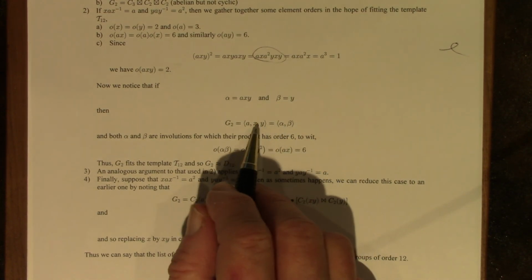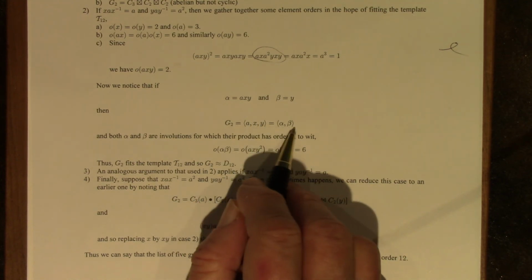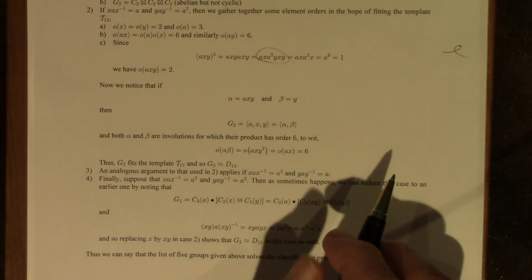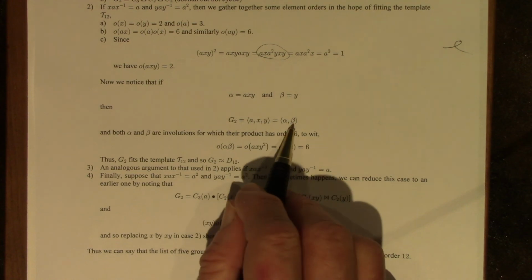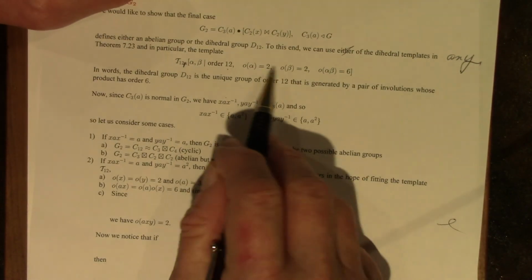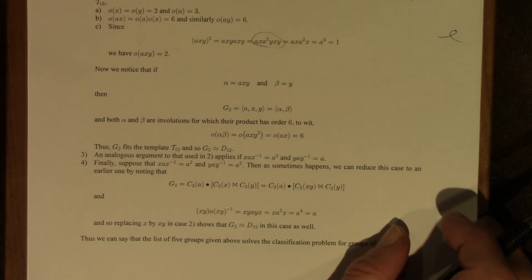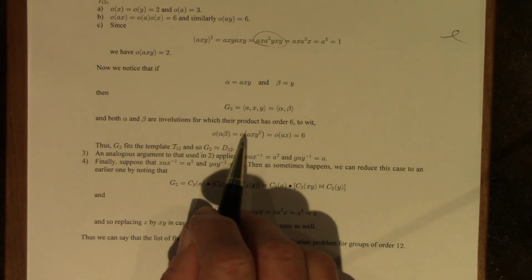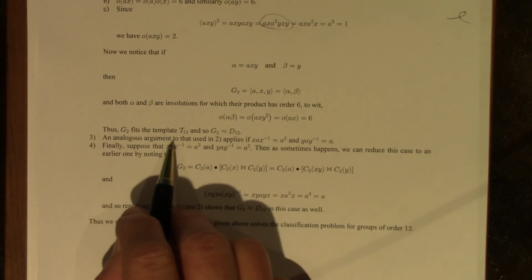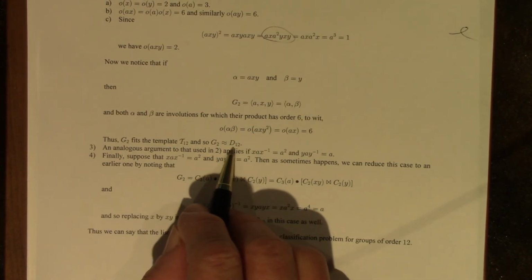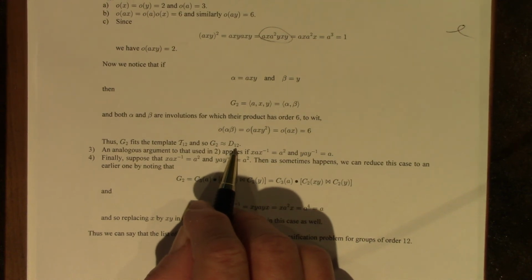You can express A in terms of alpha and beta, X in terms of alpha and beta, Y in terms of alpha and beta, so they generate the same group. So G2 is generated by alpha and beta. Alpha and beta are involutions. Their product has order 6. That's exactly what this says. And the group has order 12. So G2 fits the template T12, and so it is isomorphic to a dihedral group.